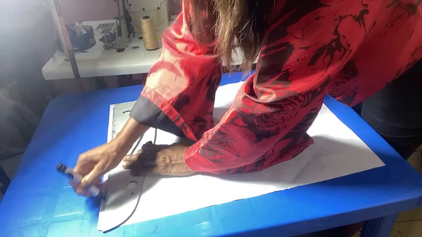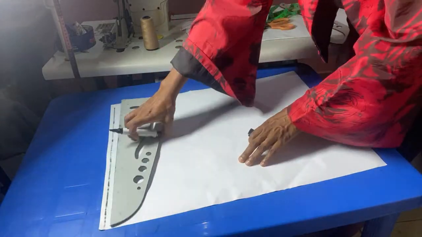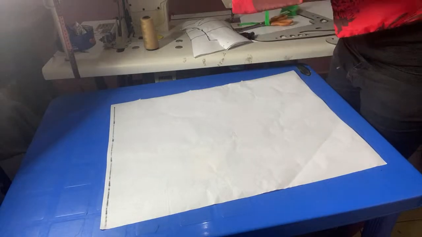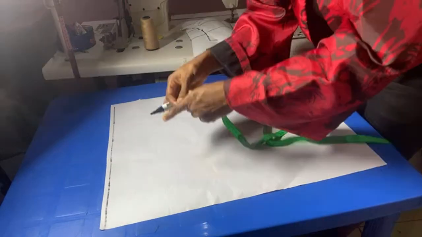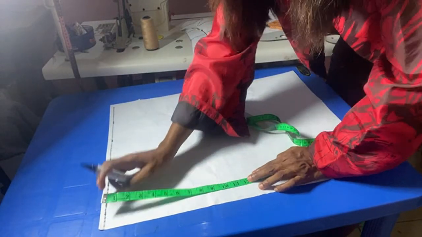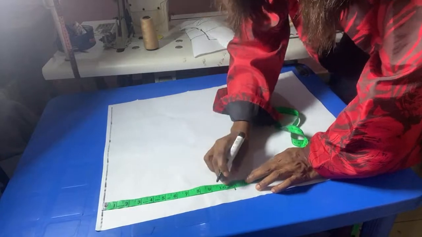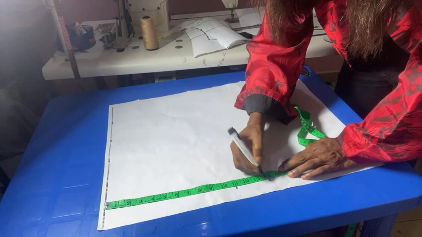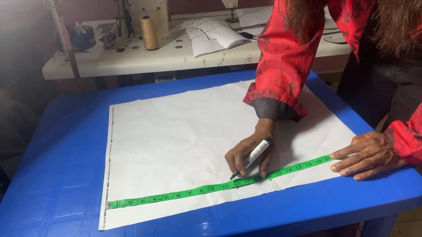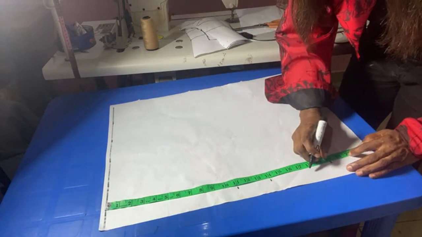This is our start line, and the next line we're going to add is our bust point line. The bust point we're using is 11 inches, and then the under bust is 14, and then the full length of my blouse is 20 inches.